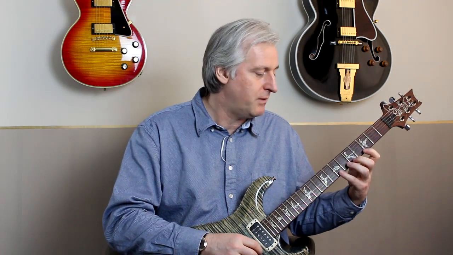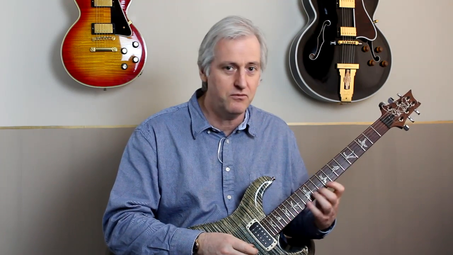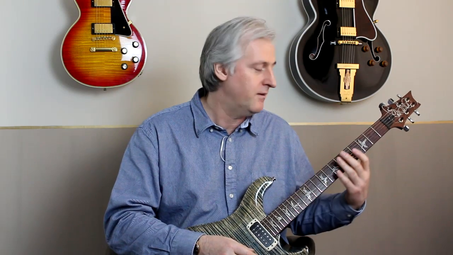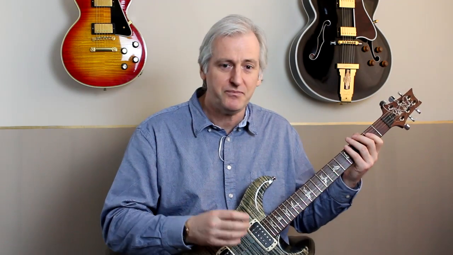So I could play the same kinds of patterns just here as I could just here. And the other thing is that all of the patterns moving up the neck had 3 notes per string as well. So I could apply the same kind of rules to the patterns up here as I had down here. And the fact that we've got 3 notes per string is where the name comes from.